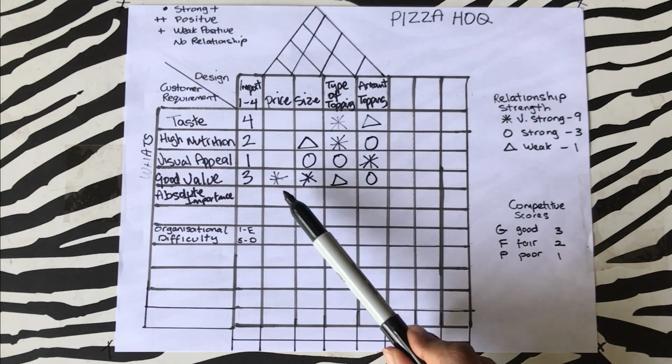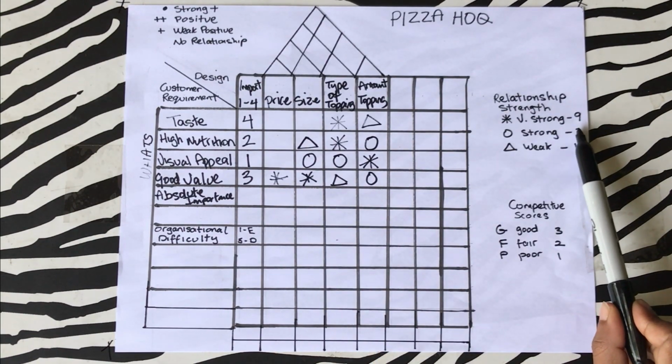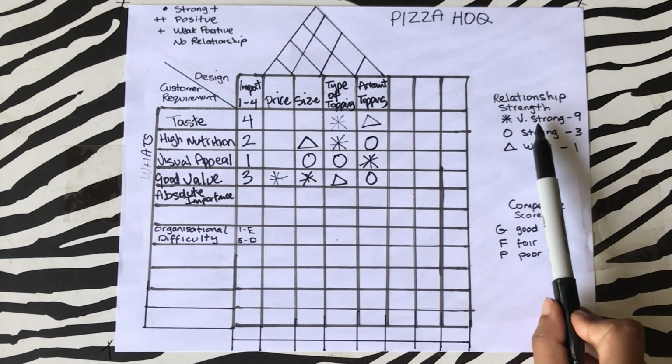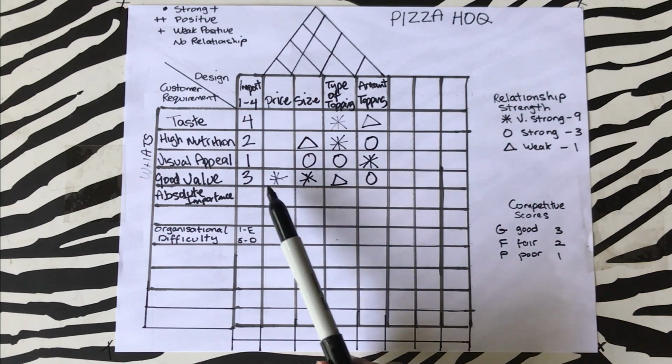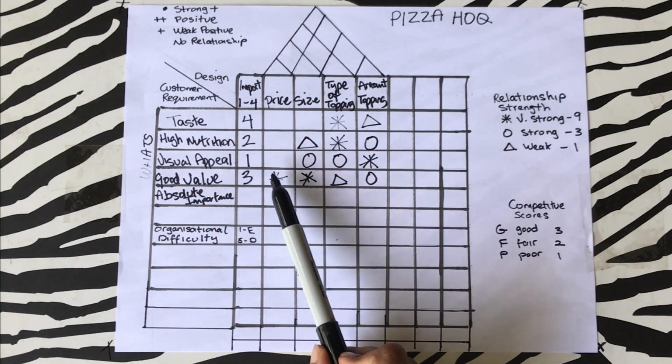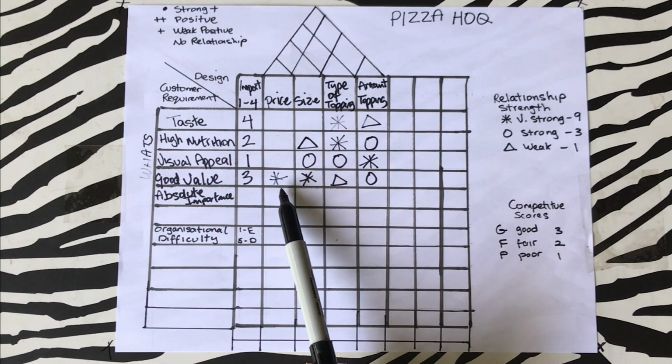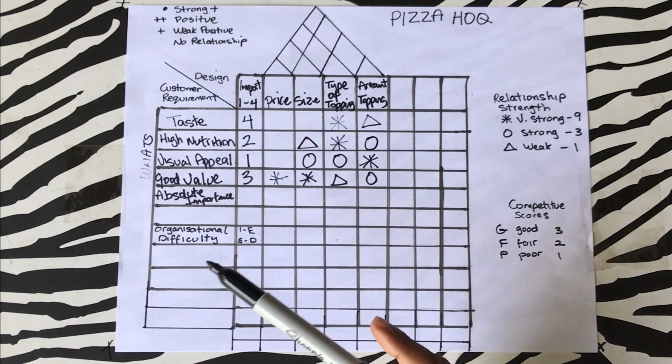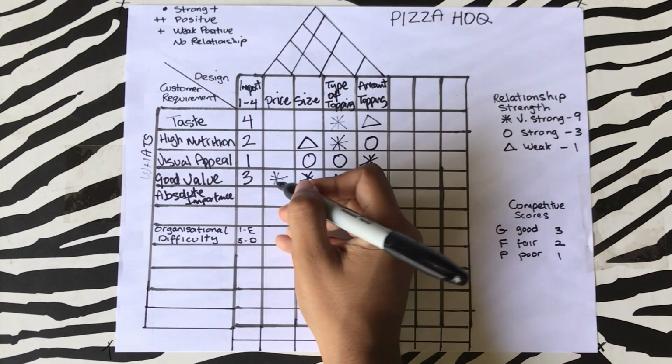This star is equal to 9. So the value of the very strong is equal to 9. So all we do is multiply 9 by 3. So we just convert this star back to its actual value. 9 by 3 will give us a total of 27. So the absolute value of price is 27.